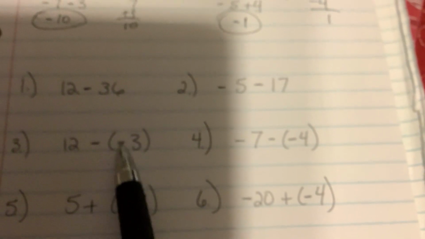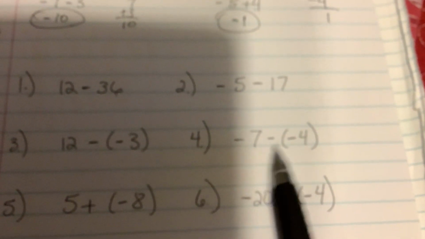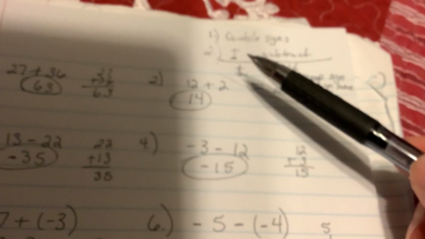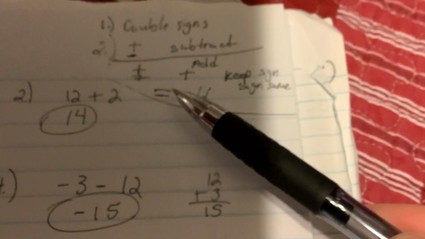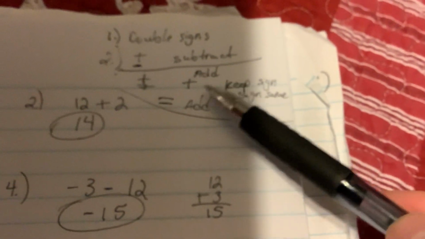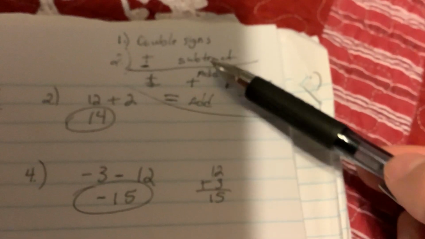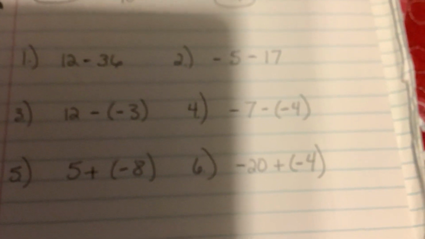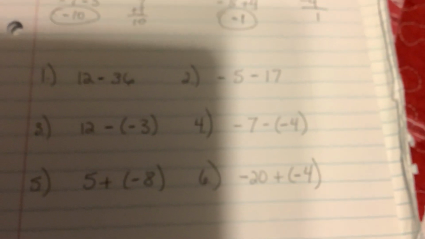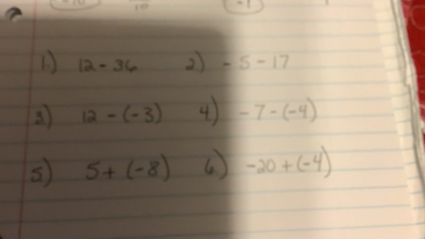Then you've got some double signs that you have to change first and then decide: do they fall into where the signs are different and I subtract them, or are the signs going to end up the same and I add them? They're going to fall into one of these subcategories. I'll put the problems back up there, and if you need to pause and write them down, those are the problems I want you to do for today's assignment.